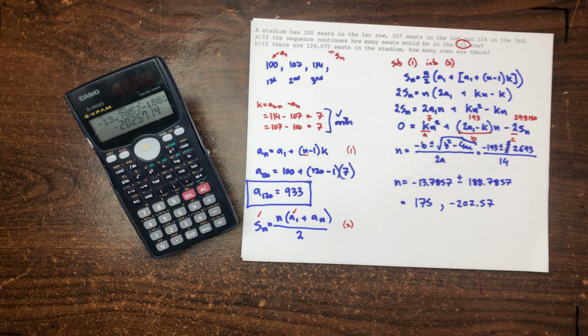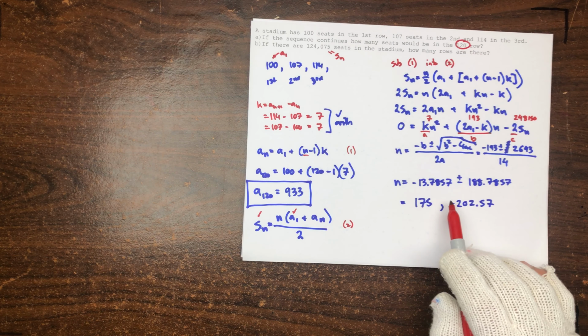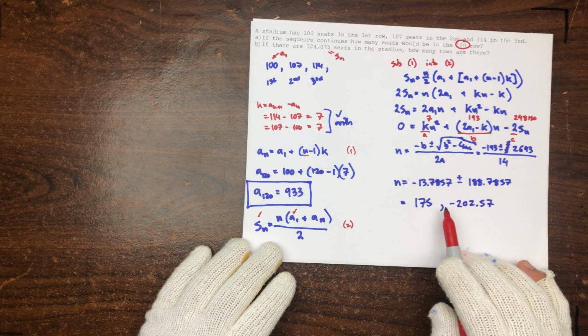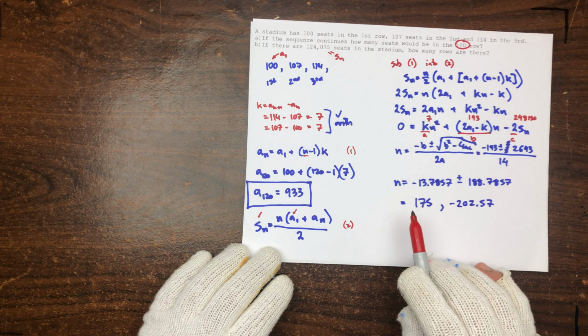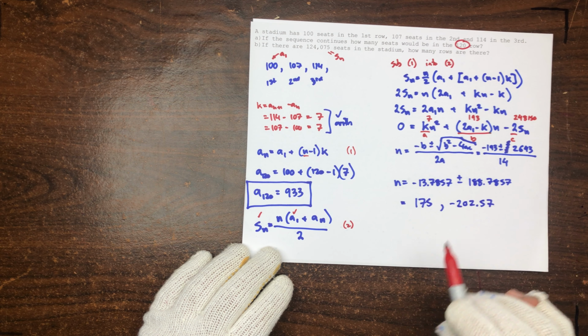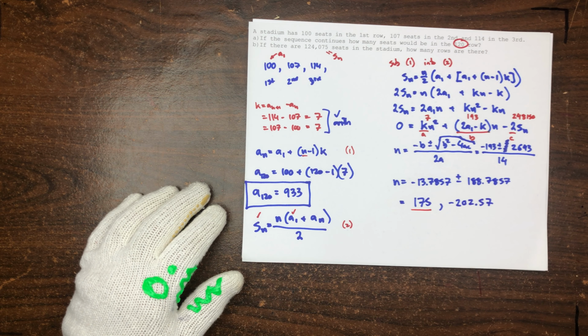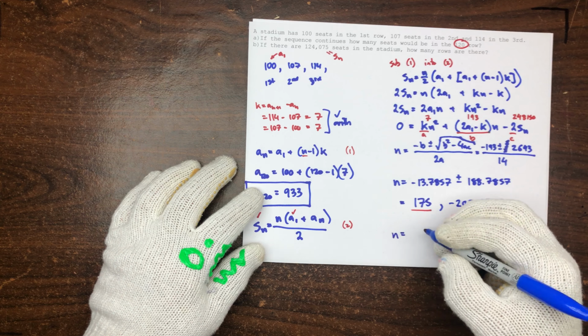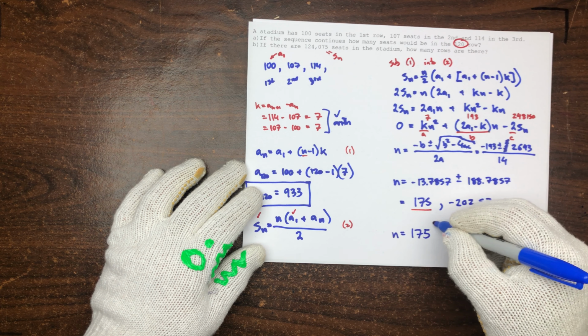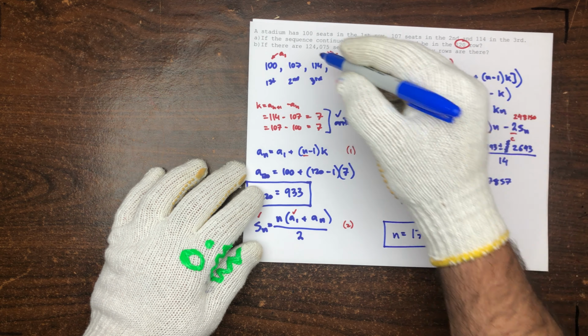Only one of these answers makes sense. There are two solutions to this equation, but only one of them makes physical sense. You can't have negative seats. So this is the only legitimate answer for this question. There would be 175 rows to make that many seats.